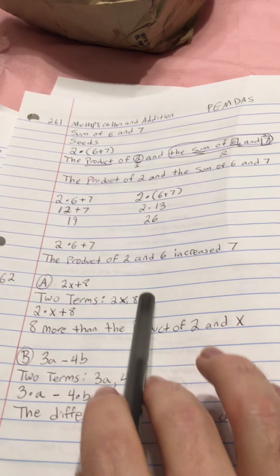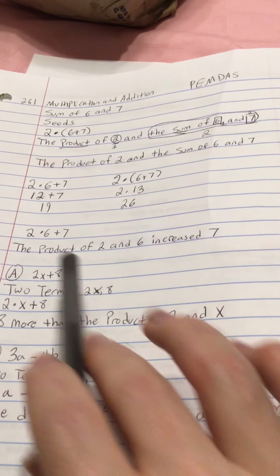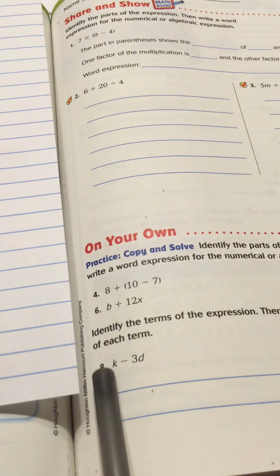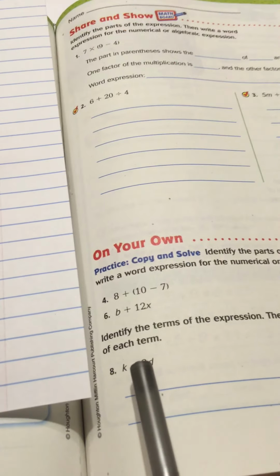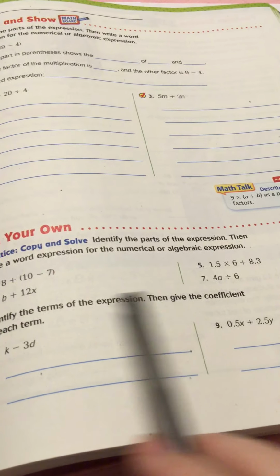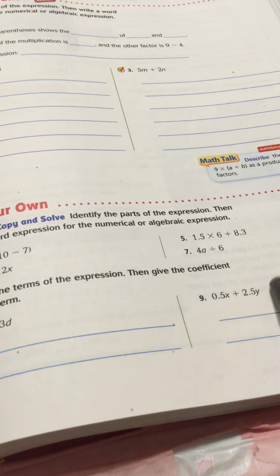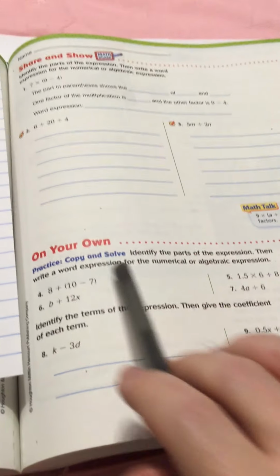Basically, there are 2 terms. What are the terms? And then give the coefficients. Here they'd be asking for what's the coefficient of k? There's nothing in front of it, so it's 1. What's the coefficient of our 3d? It's going to end up being 3. Over here, they're asking for what the terms are. So we have 2 terms here, 2 terms here, and then the coefficients, which is the number in front of the variable. So that's what they're asking us to do here.